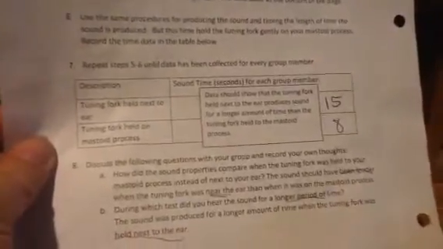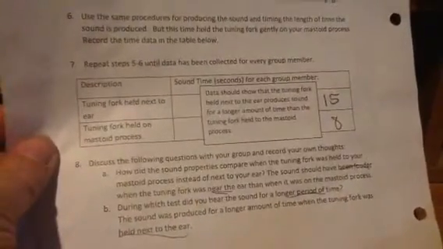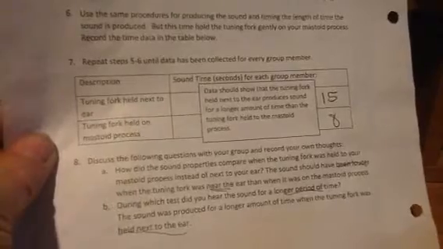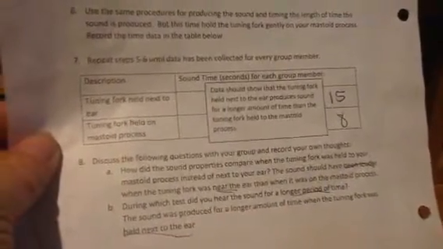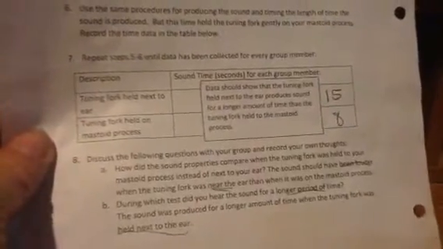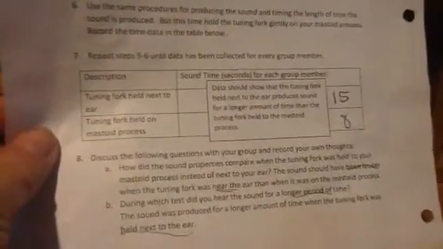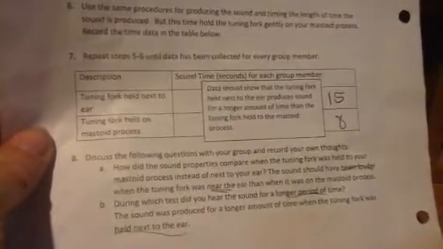All right, I'm going to assume that you've paused the video and answered all the rest of the questions. But basically, you would get a higher number. If you look at step 7, you'd get a higher number like 15 when it was held next to your ear, versus if it was held on your mastoid process, it'd be a lot lower, like 8. So I think I had gotten almost 11 and then like 4 seconds. It just depends on the person.